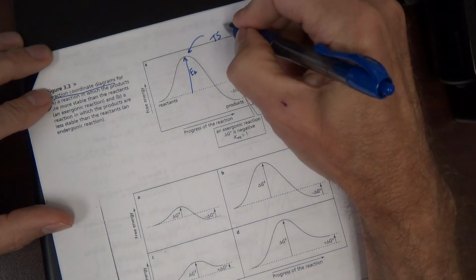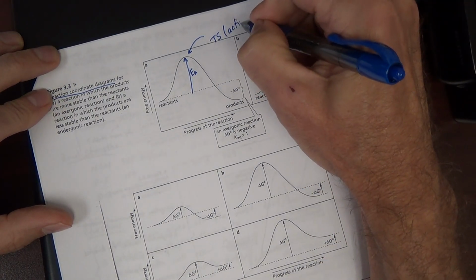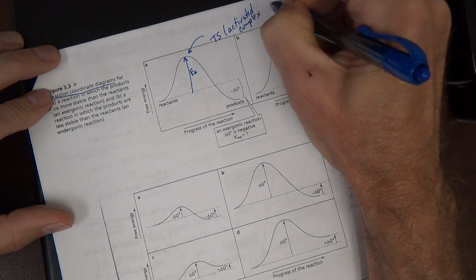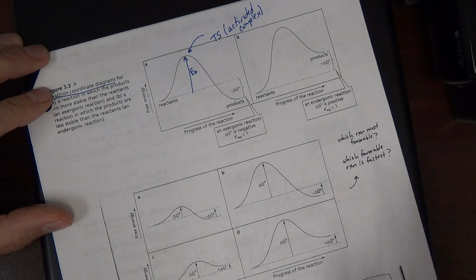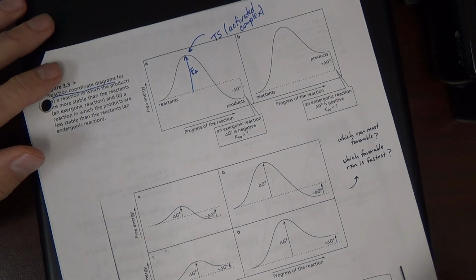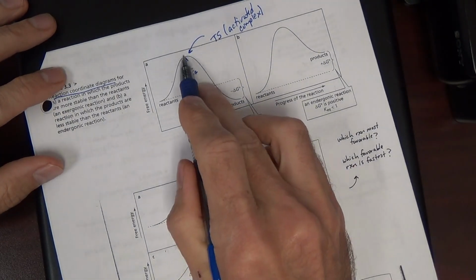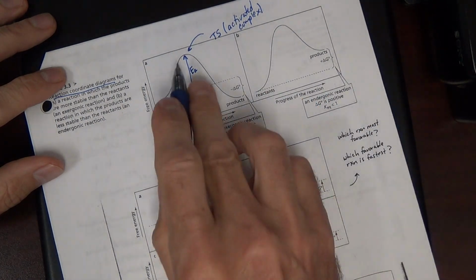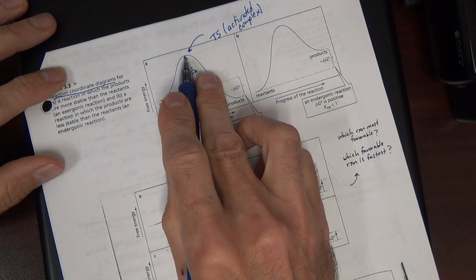Transition state, also sometimes called the activated complex. Transition state is where you have bonds forming and breaking both at the same time. It's a high energy species. Not an intermediate though. It's not a discrete intermediate.